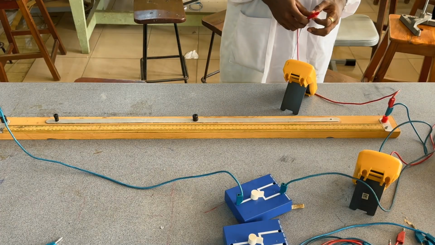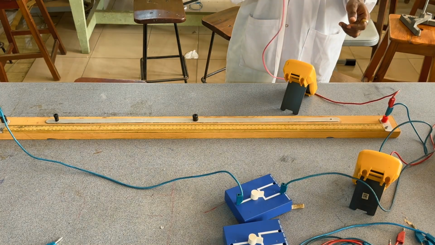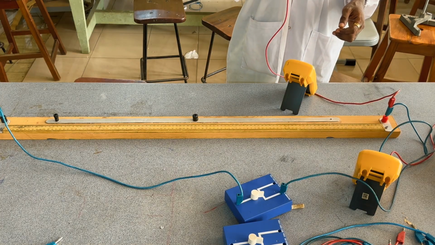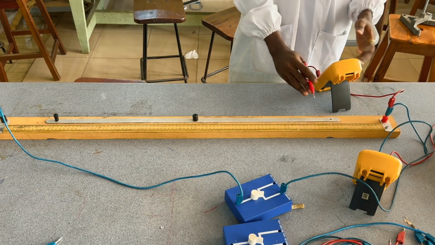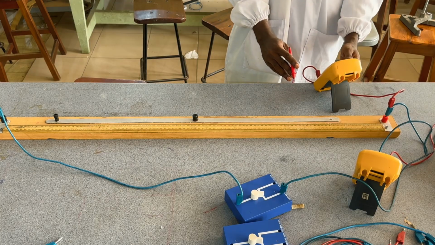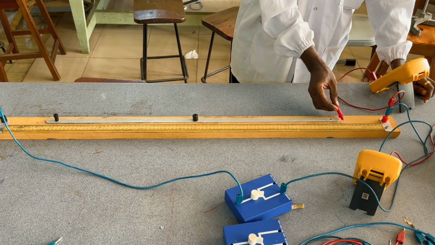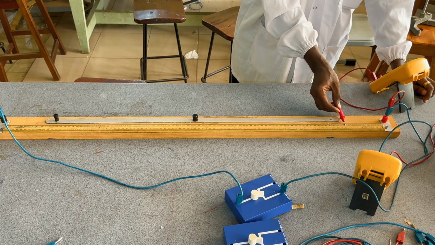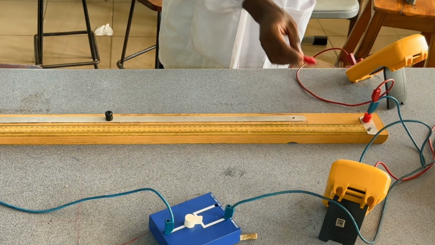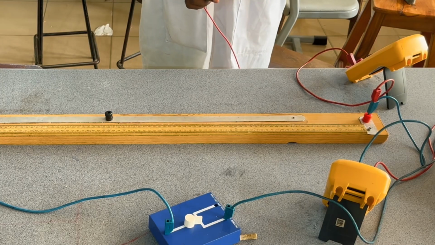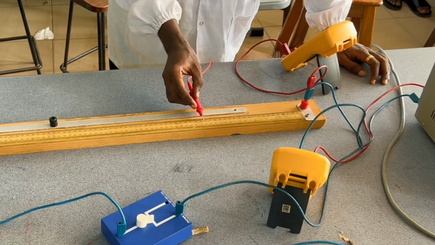All right. So we are going to take a length of 10 centimeters. Then, with the help of our jockey, we will touch the tip of the jockey to the wire. Then after that, we will record the potential difference that will be measured by our voltmeter. Okay, so at a length of 10 centimeters, we are recording a voltage of 0.858 volts, a voltage of 0.85 volts. Then we move to 20 centimeters.